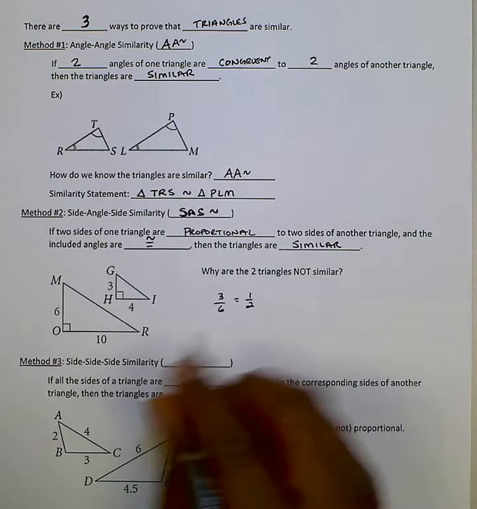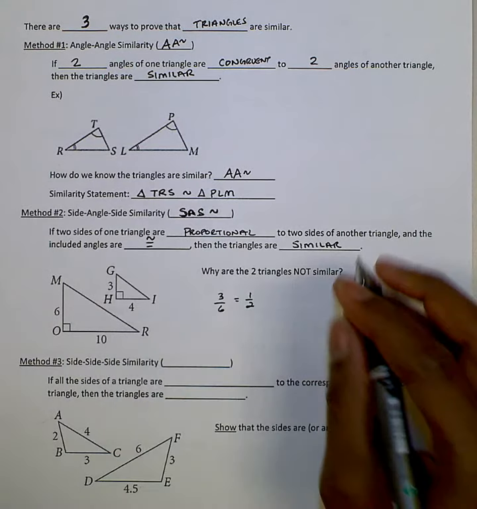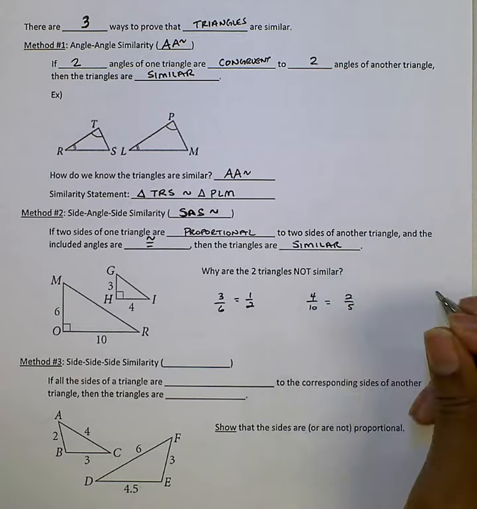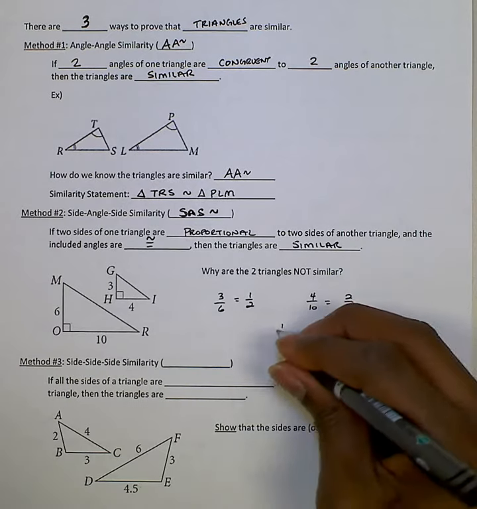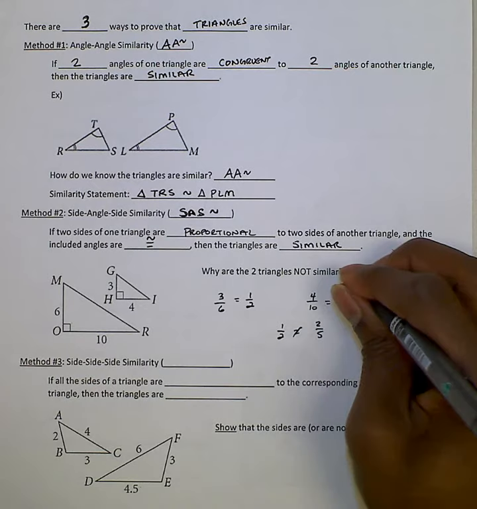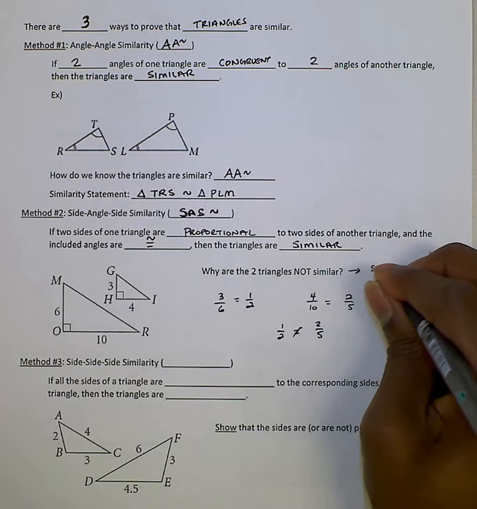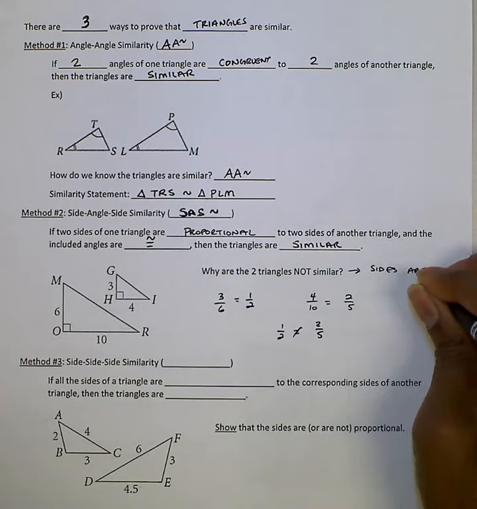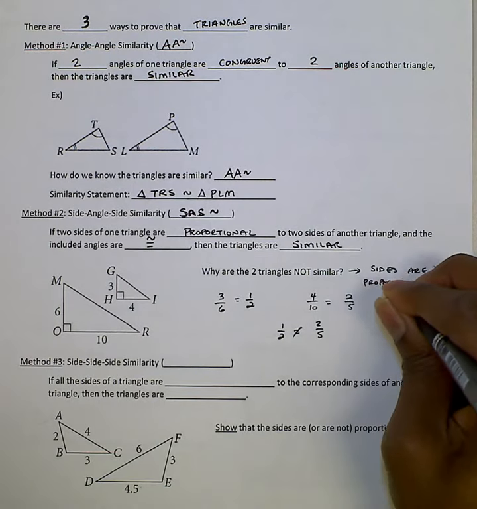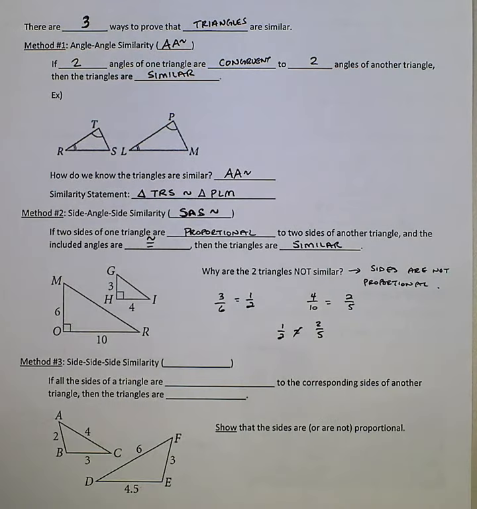We need to make sure that this has the same ratio. 4 over 10, which simplifies to 2/5. Notice that 1/2 is not equal to 2/5. So why are they not similar? Sides are not proportional. And sides need to be proportional to prove by side-angle-side similarity.